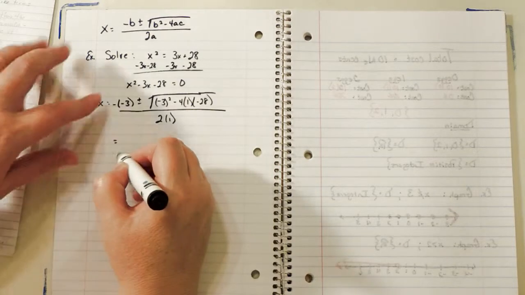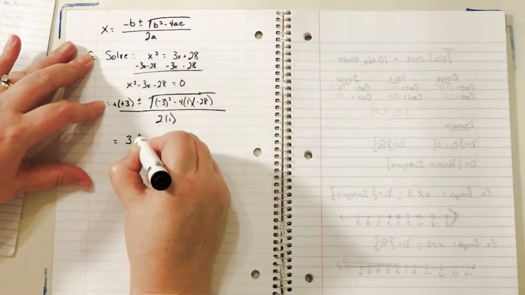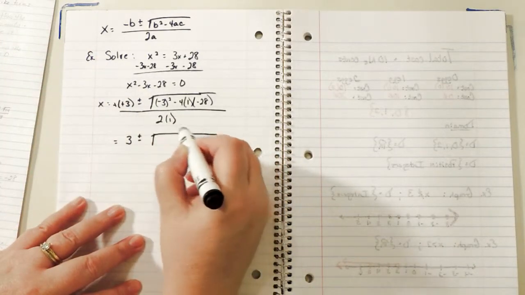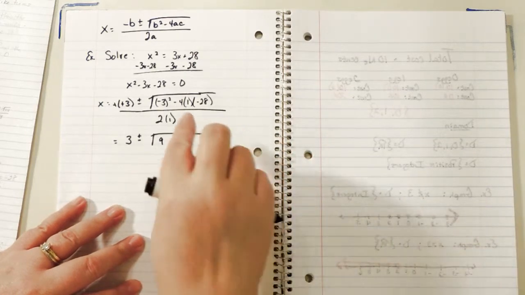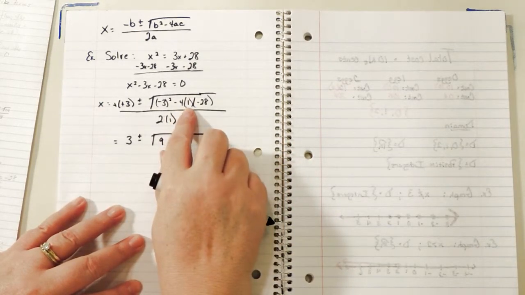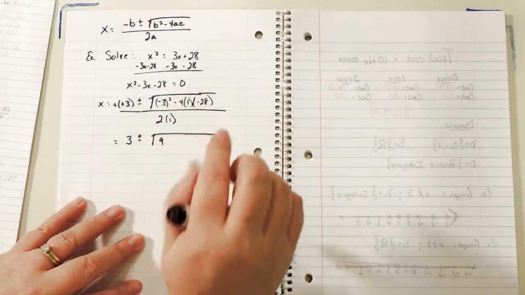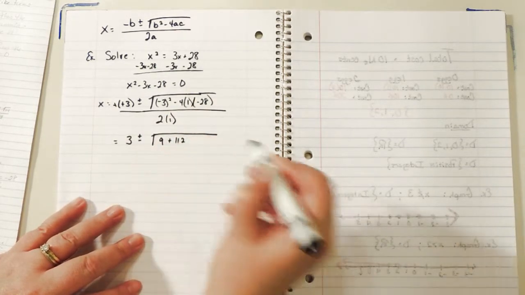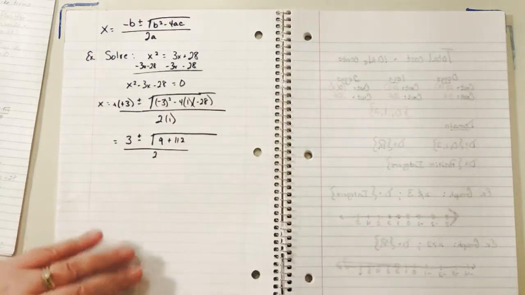And let's start simplifying this. We have a negative negative 3, so this is 3 plus or minus the square root of negative 3 squared is 9. 4 times 1 is 4, times 28 is 112, and the negatives cancel, so this is plus 112, all over 2.